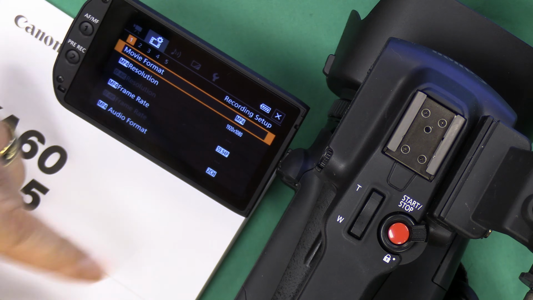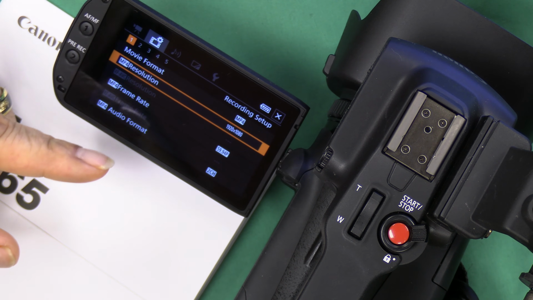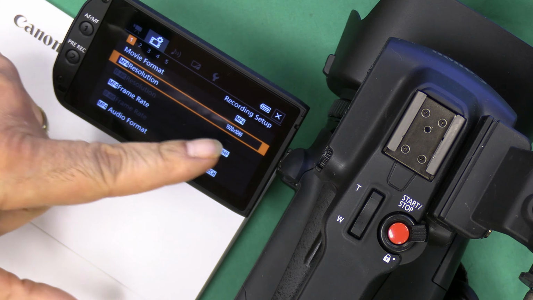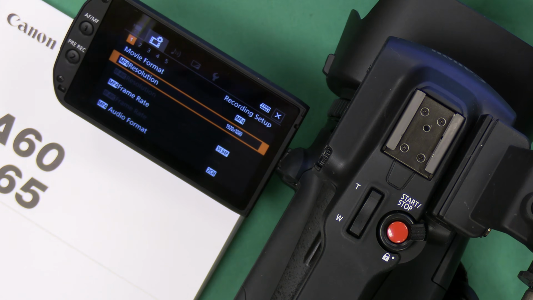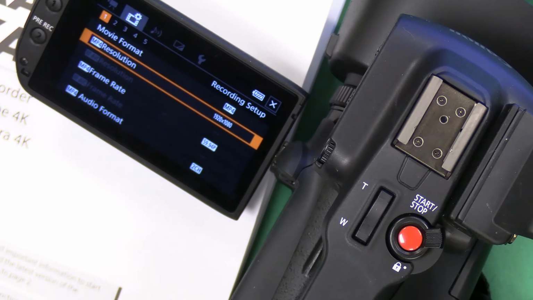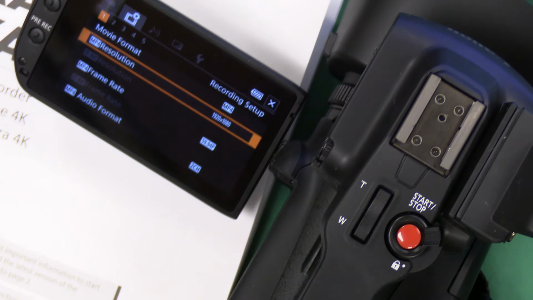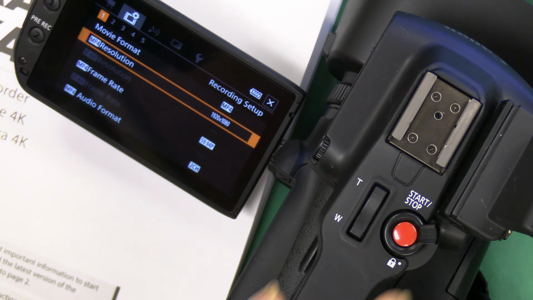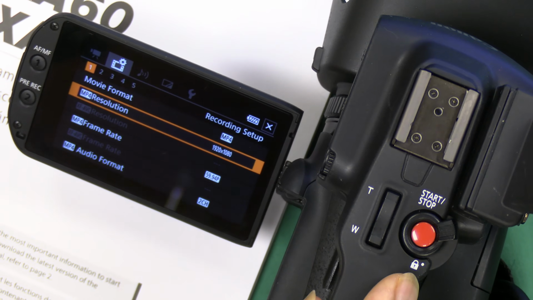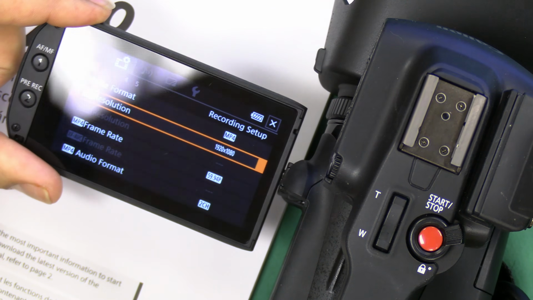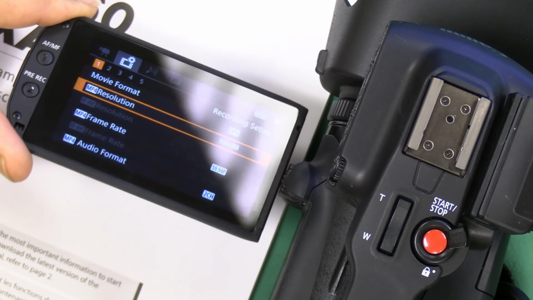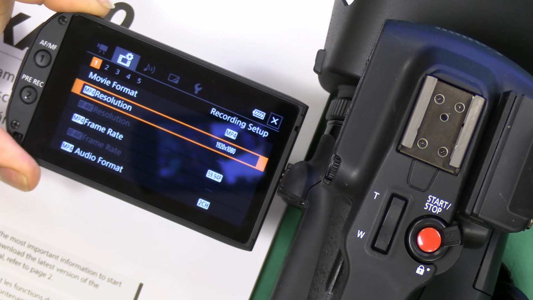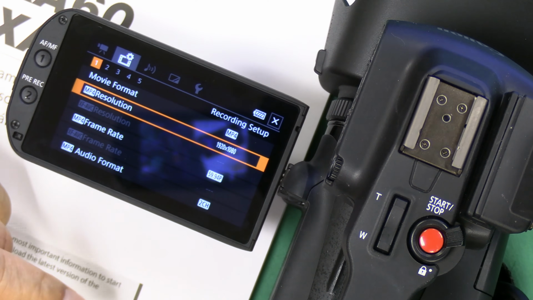That's under recording setup. You can also change your resolution from HD, which is 1920 by 1080. Let's see if we can get a bit of a zoom on that. A little blurry for you. Let's see, get a little clearer. There we go. 1920 by 1080.